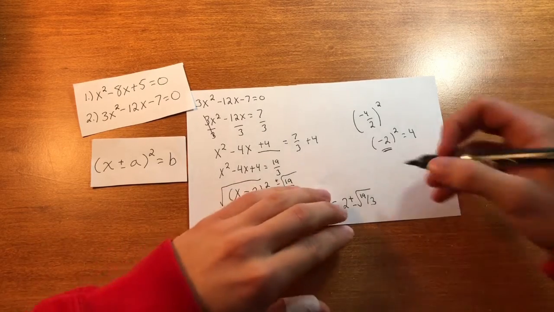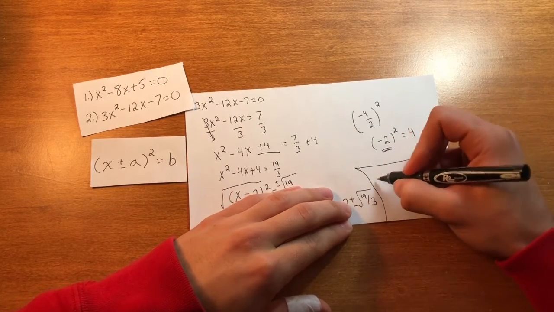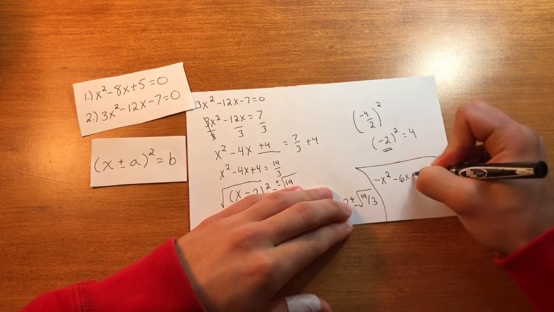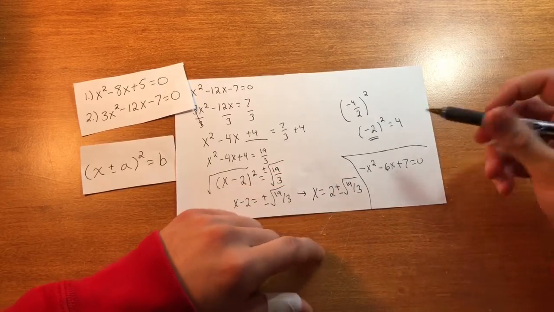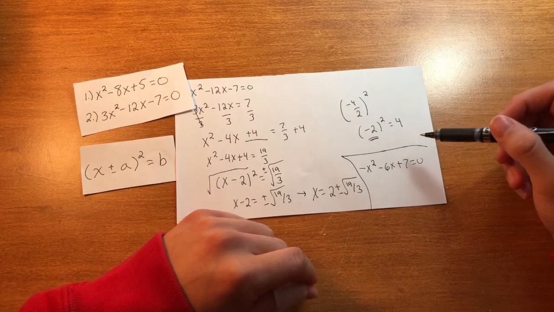Okay, last thing I want to consider with you is something that looks like this. What if I had this? Negative x squared minus 6x plus 7 equals 0. So the first step you should be thinking is to bring the constant over to the right side, right? That's always your first step.